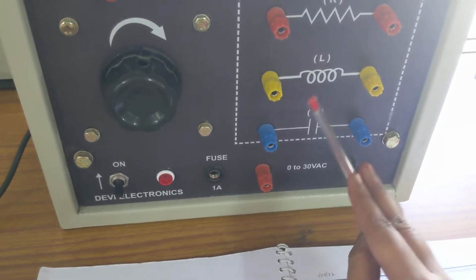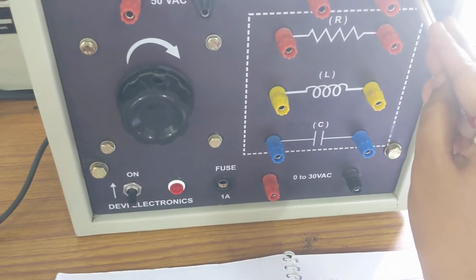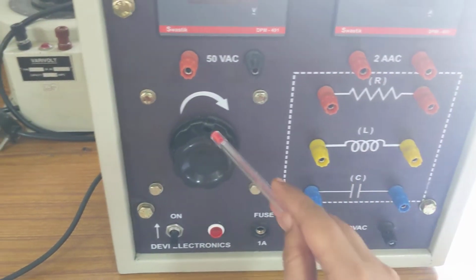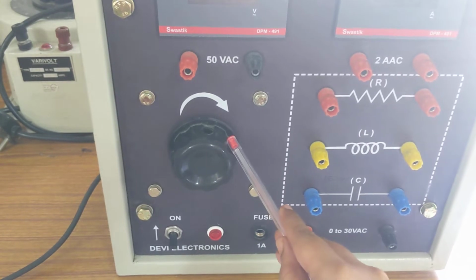We also have the voltmeter and ammeter, and this is a variac to adjust your input.